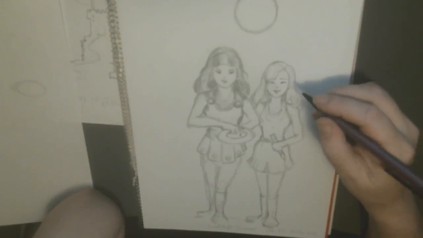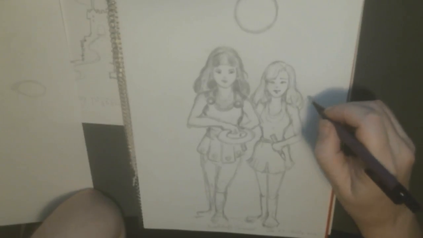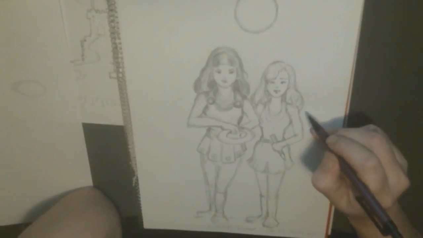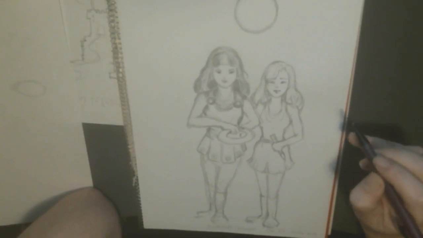Yeah, but this isn't Gabby. I mean, she's blonde like Gabby, and she stands beside Xena like Gabby.